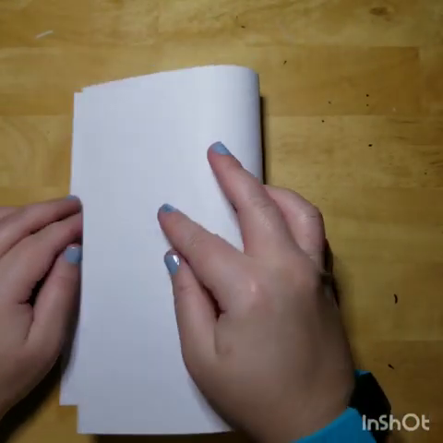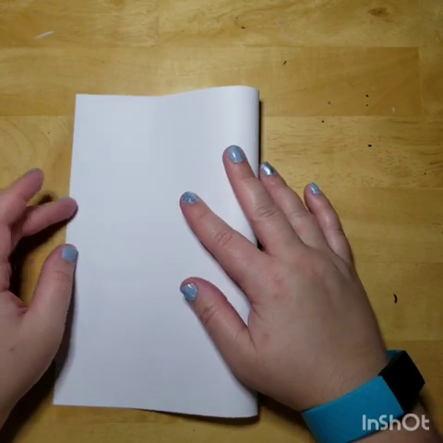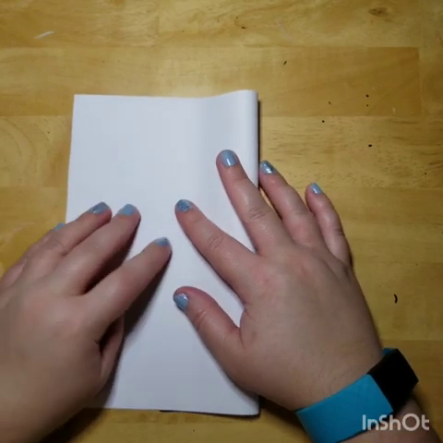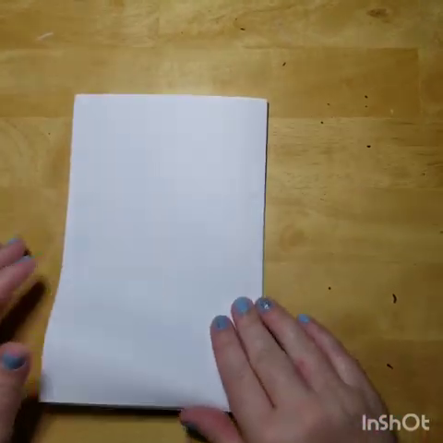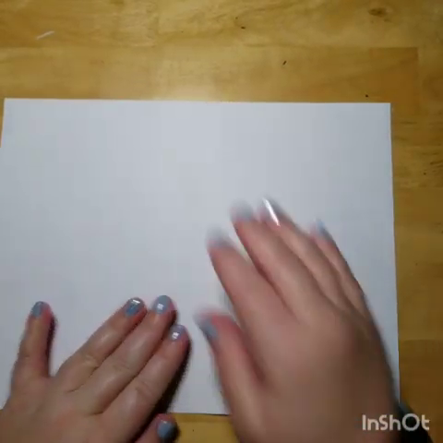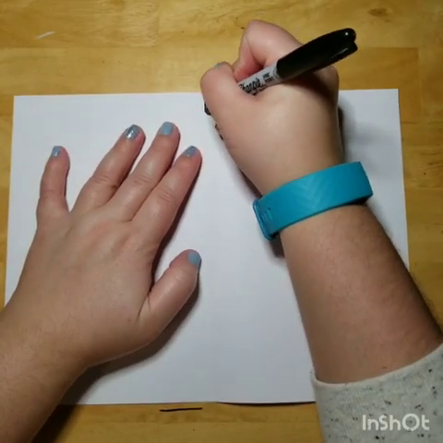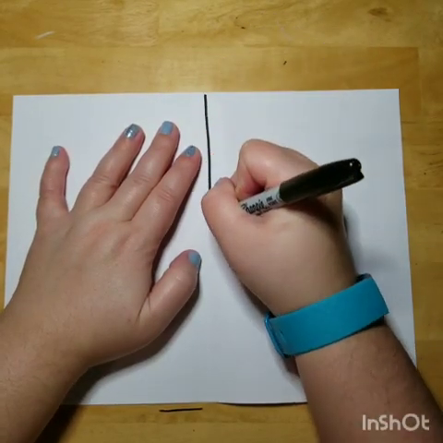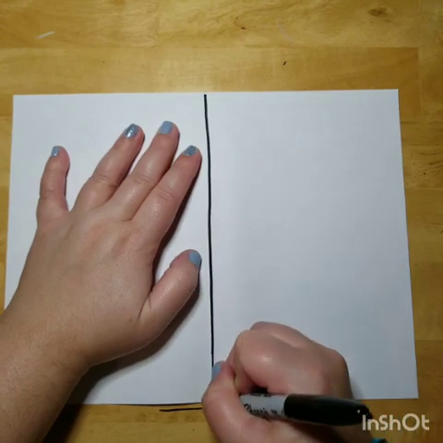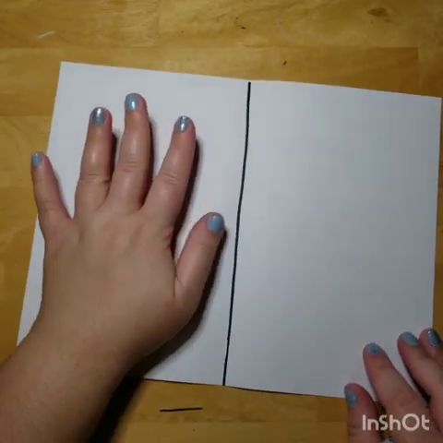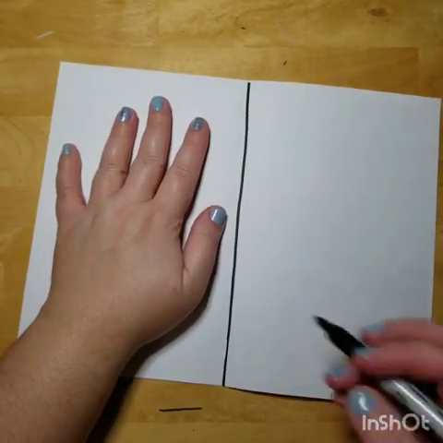With your first paper, you're going to fold it in half this way, like as if you were making a card for somebody. Okay, so I'm going to fold it in half. You can do this with your pencil, and just to help you try not to go over the folded line, I'm going to draw my line right down the middle like this, and then I'm going to use this area for this hand.